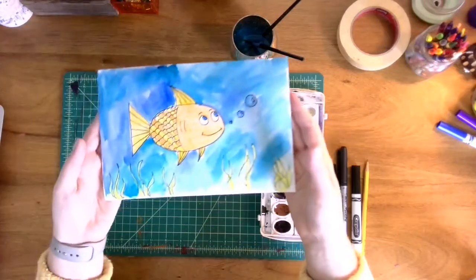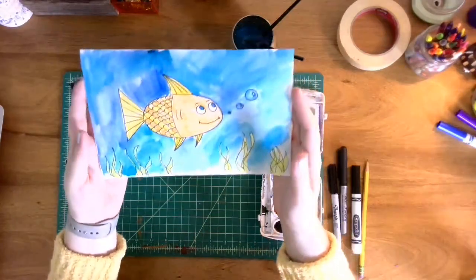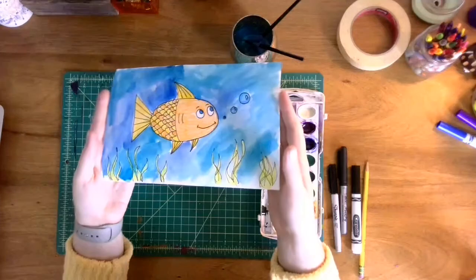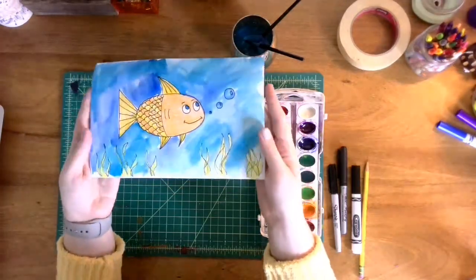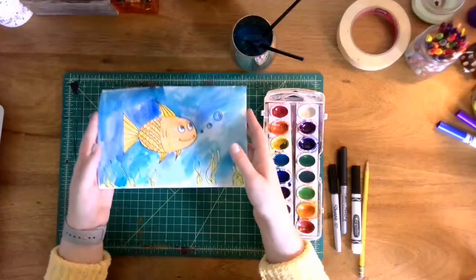All right, I've got my very colorful fish. I chose to use orange because I wanted it to look like a goldfish, and I used watercolor for the background to give it that watery effect. Can't wait to see how yours turn out.